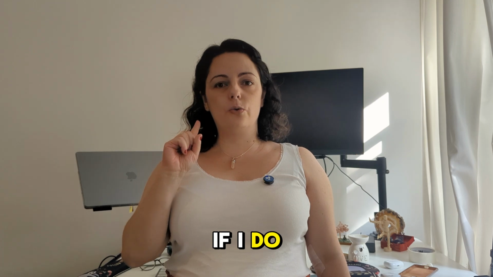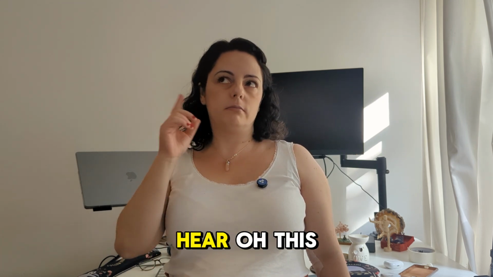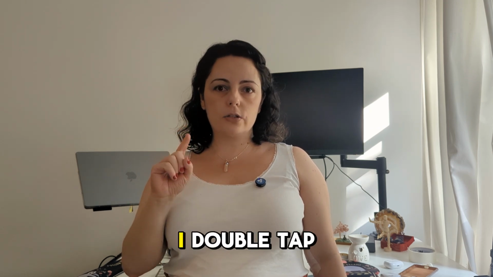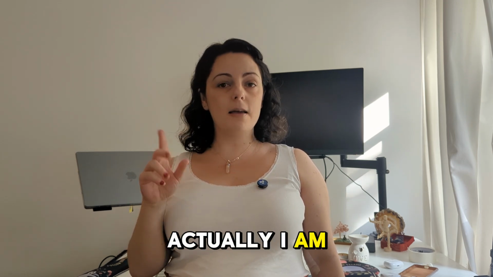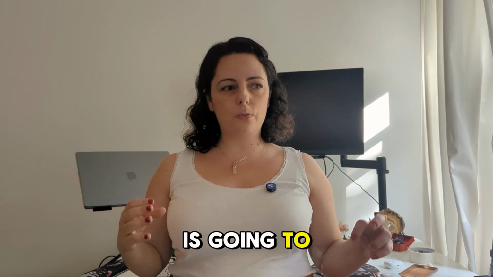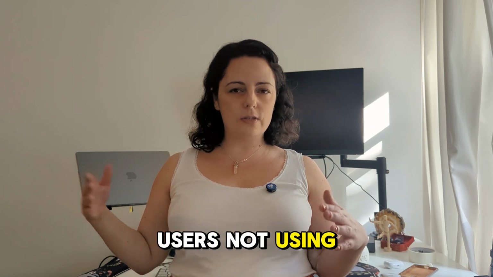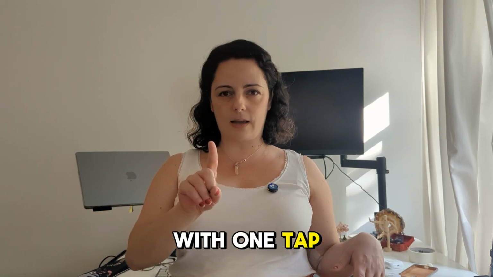If I do a single touch using TalkBack, I'm going to hear, oh, this is a button. And then if I double tap, I am actually clicking on the button. So basically the double tap performs the actions that users not using TalkBack perform with one tap.